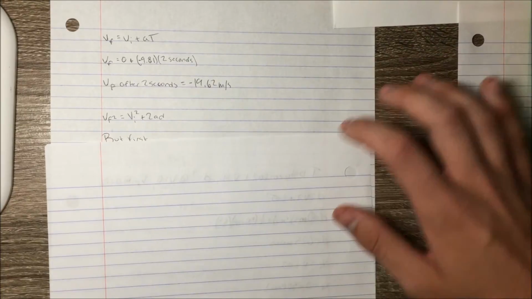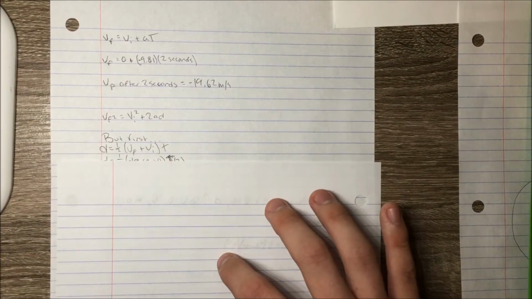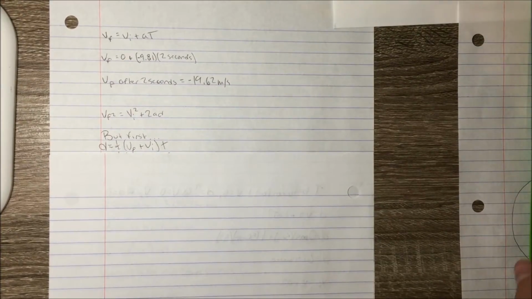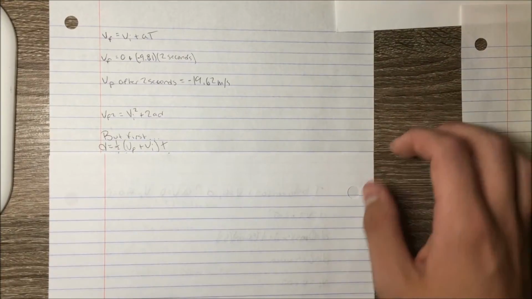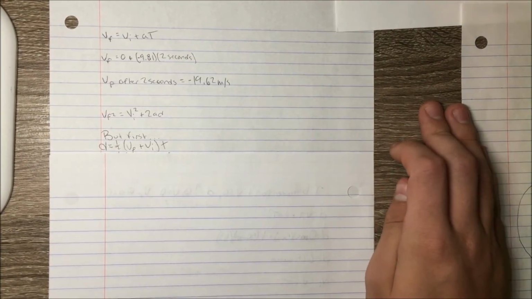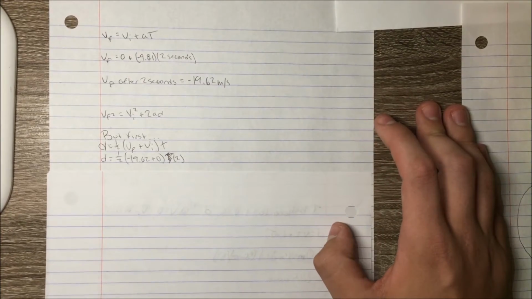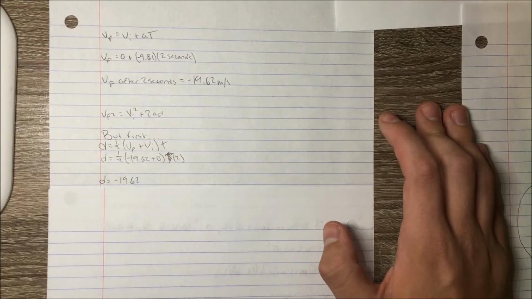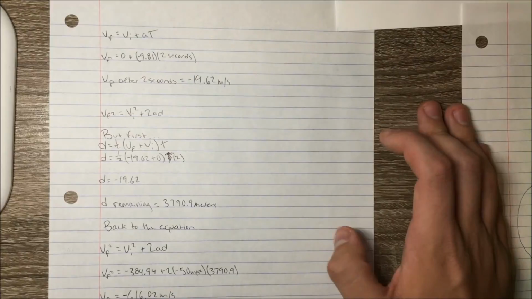So now we need to find the final velocity when it hits the ground, but we can't do that until we know the distance left that it has to travel. So we have to find the distance that it already has traveled on the way down first. So we're going to use that d equals 1/2 VF plus VI times t formula. We're going to plug our numbers in, and we're going to get a distance of negative 19.62, because that 1/2 times 2 just cancels out.